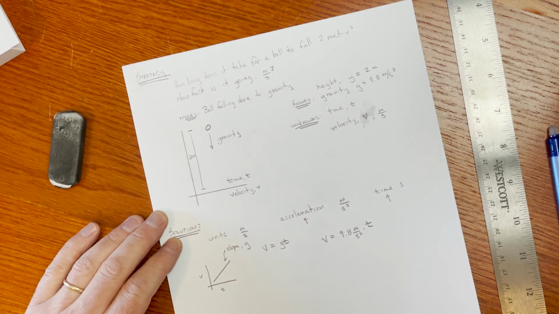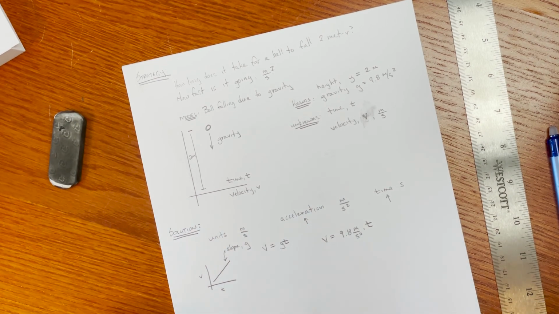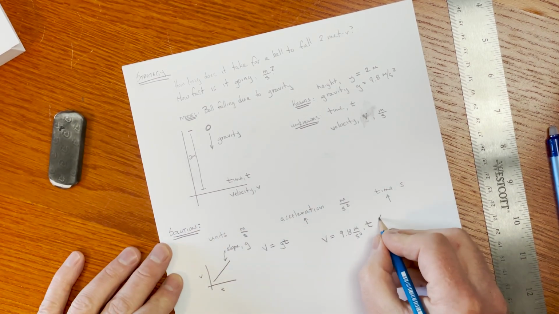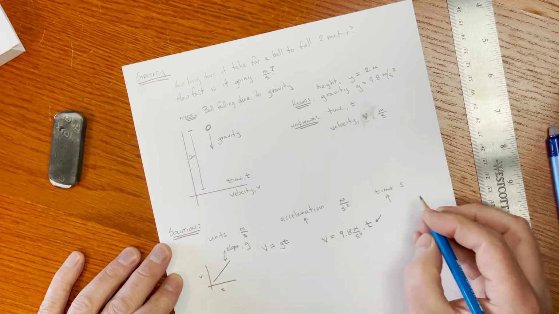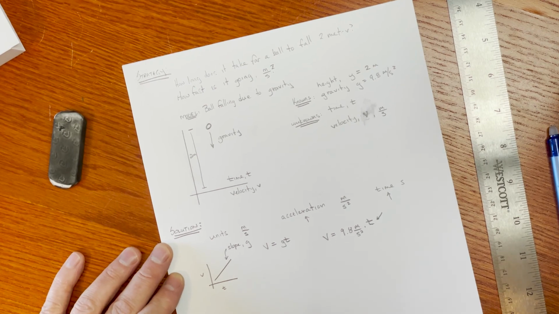Now you'll notice I don't know what the time is, right? Because that's the first part. So let's go ahead and figure out how we can solve for the time. I don't quite have the full solution here because I don't know what the time is, but I at least know that if I put in the time in seconds, that's going to give me the velocity.